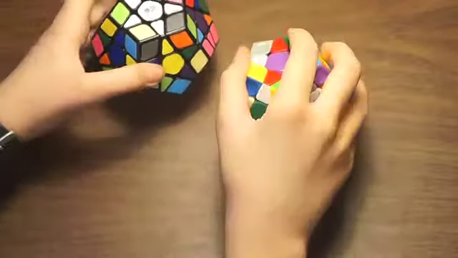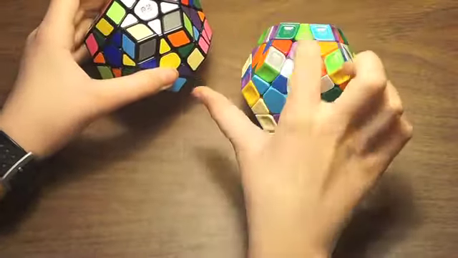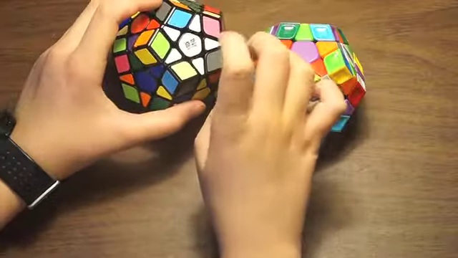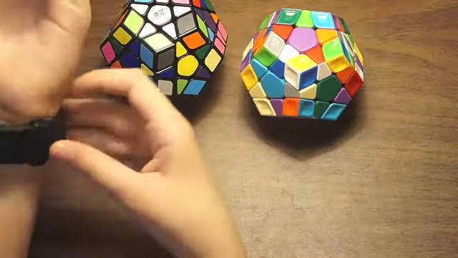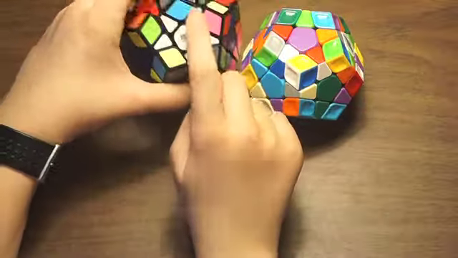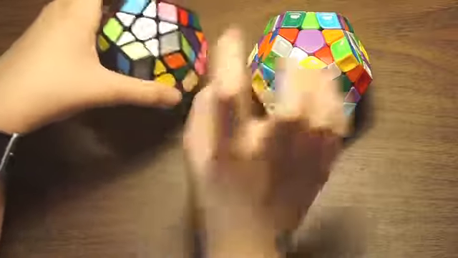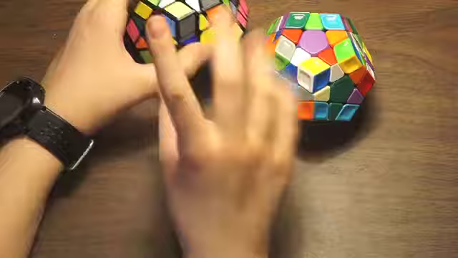Just for your information, if you wanted to buy either of these Megaminxes, I believe they're pretty cheap. I checked the price on this one after I got it for Christmas, but not this one. Well, I checked the price before I got it for Christmas because I was looking on Amazon for good cubes to ask for Christmas. Christmas review coming soon. And this is the Kui Chang, that's all I know. I think it's around 10, 20 bucks, I'm not sure. It's pretty cheap. I think it's like 10-ish.